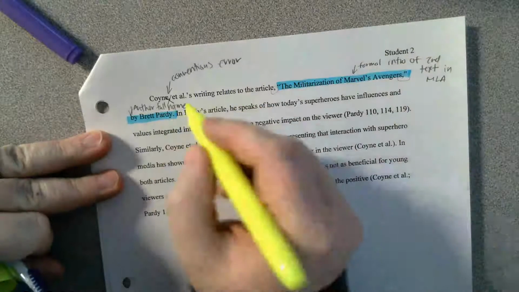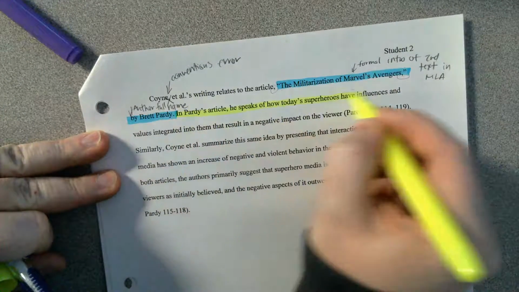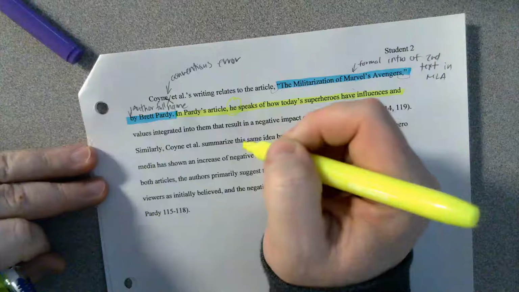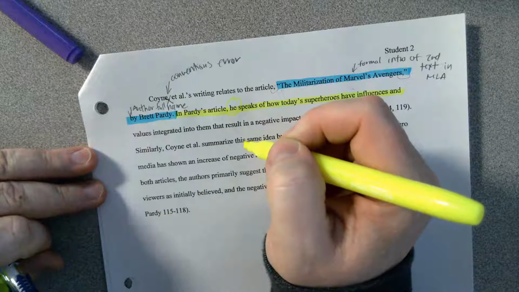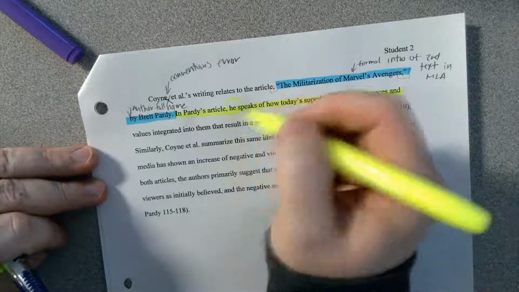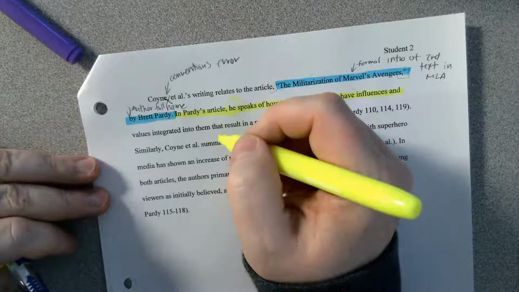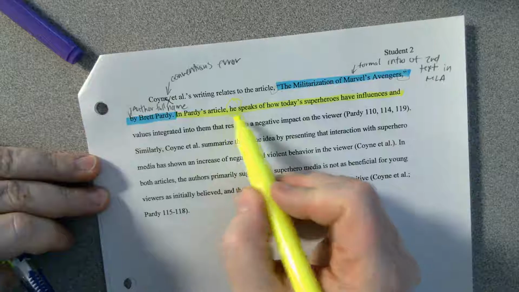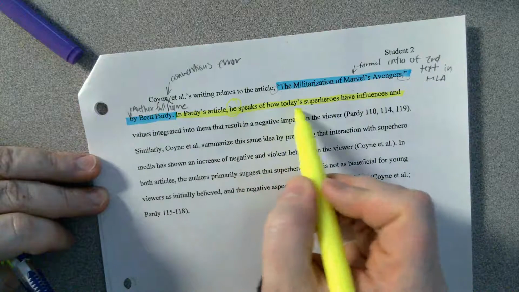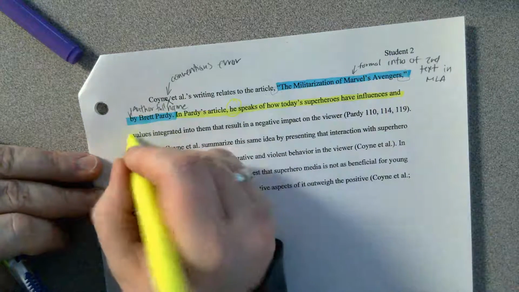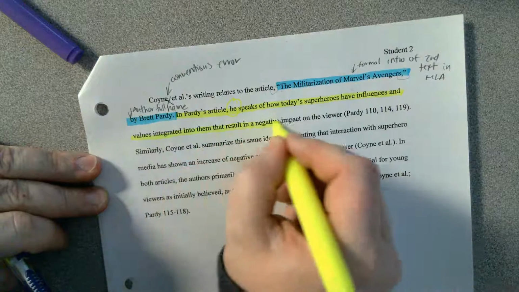In Party's article, he speaks. Technically, saying that this is a he is wrong because we can't genderize people that we don't know, so it should be they speak. But that's not the hill that I'm dying on today, so I would just ignore that, right? In Party's article, they speak of how today's superheroes have influences and values integrated into them that result in a negative impact on the viewer.